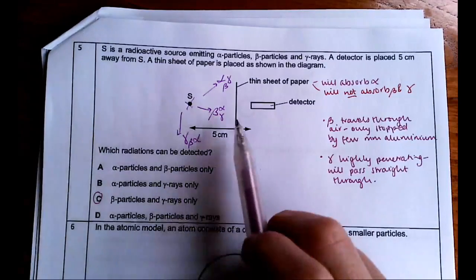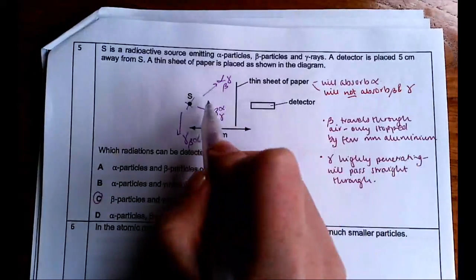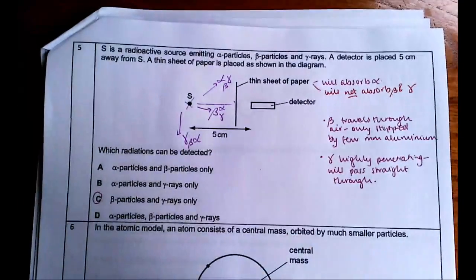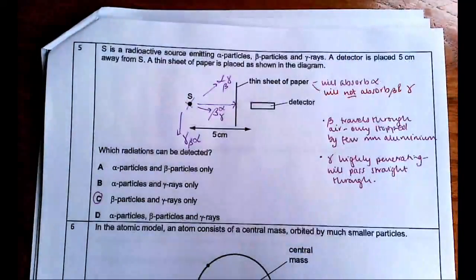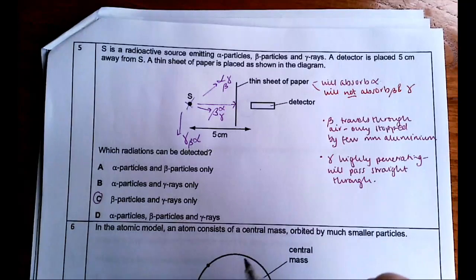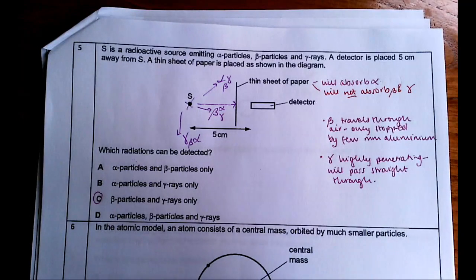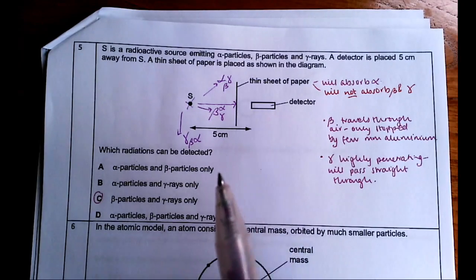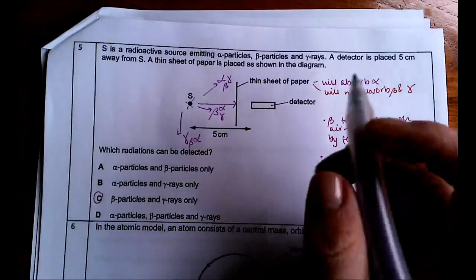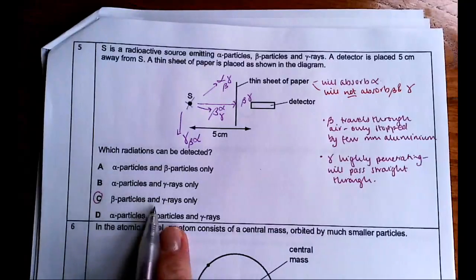Well, a thin sheet of paper will absorb alpha, so any alpha travelling this way will be absorbed by the paper and will not reach the detector. But beta and gamma are not stopped by paper or air. That's only alpha. For beta I need some aluminium, and for gamma I need metres of concrete or lead, which I don't have. So beta and gamma will get through. On this side I will have beta and gamma only, which gives me C.